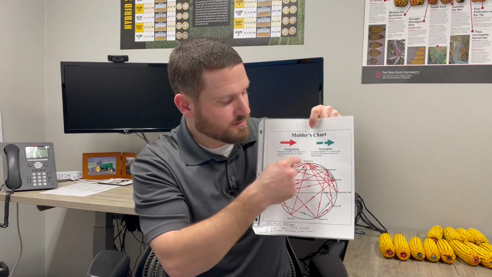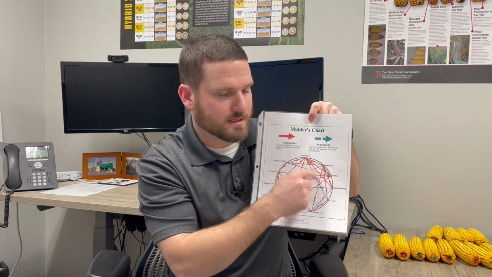I don't mention this a lot, but the Mulder's chart, you can look it up, Google it, find it out there. It's an interaction of nutrients in the soil. Calcium is at the very top here, and it has a lot of red arrows. What that means is that it influences how all these other nutrients are taken up. That's why this is so important. We don't talk about it a lot because it's a secondary macronutrient that's just automatically there in your soil, but it influences a lot of other things going on out there.